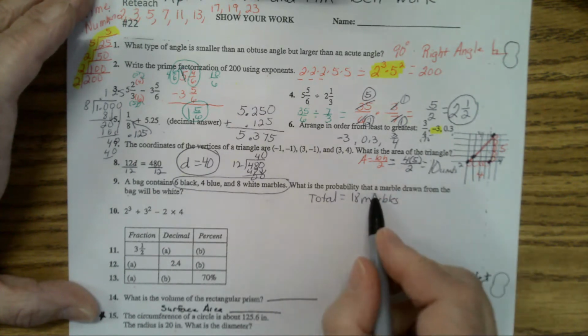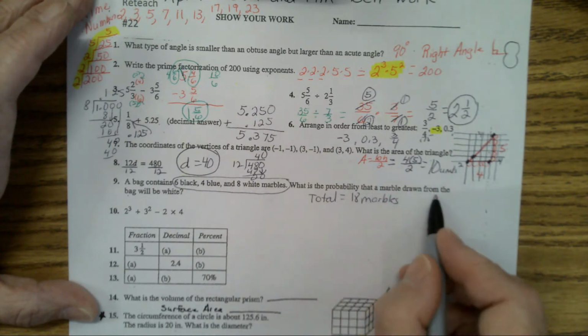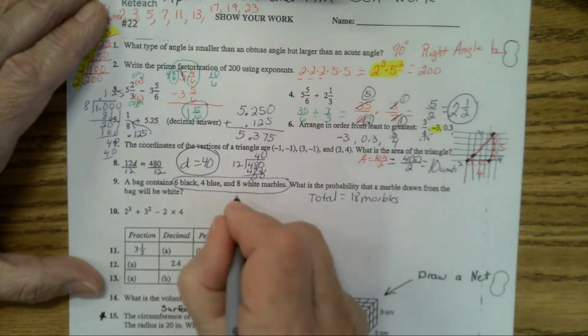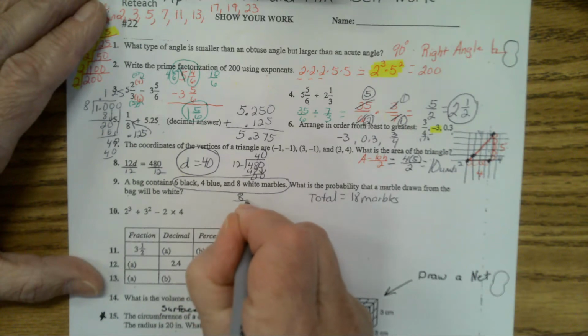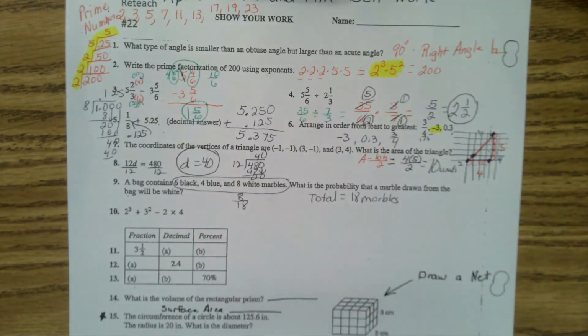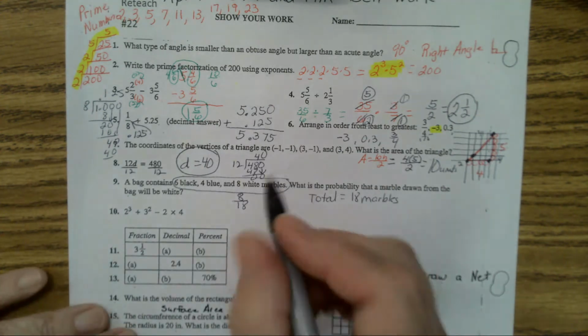What is the probability that a marble drawn from the bag will be white? How many white marbles are there? 8 out of how many marbles? 18. Now, type that in, but if it says they want it simplified or if it's a multiple choice, that choice isn't there. What is 8/18 simplified? Yes. 4/9. 2 divides 8 and 2 divides 18.